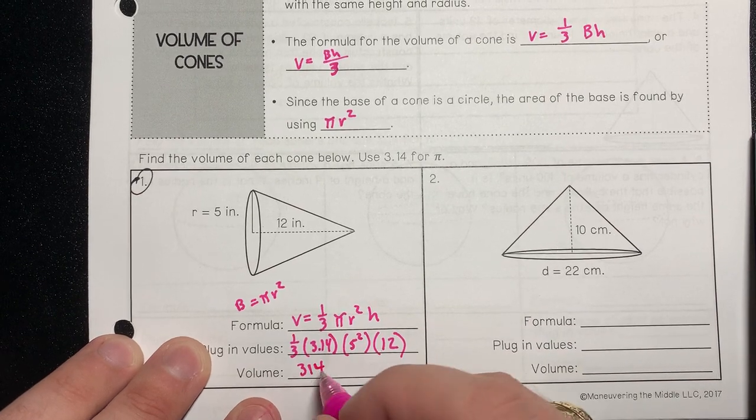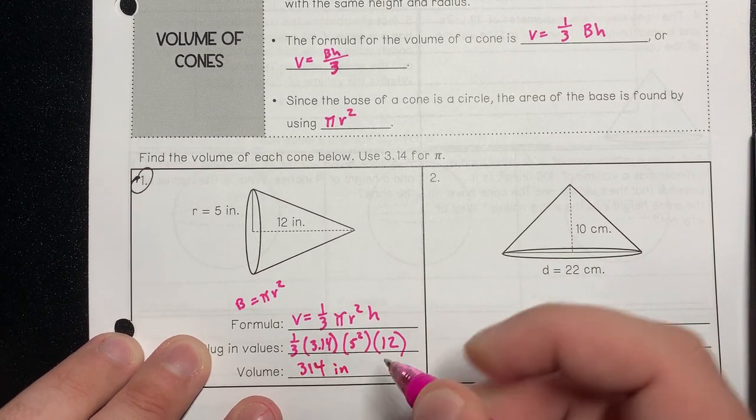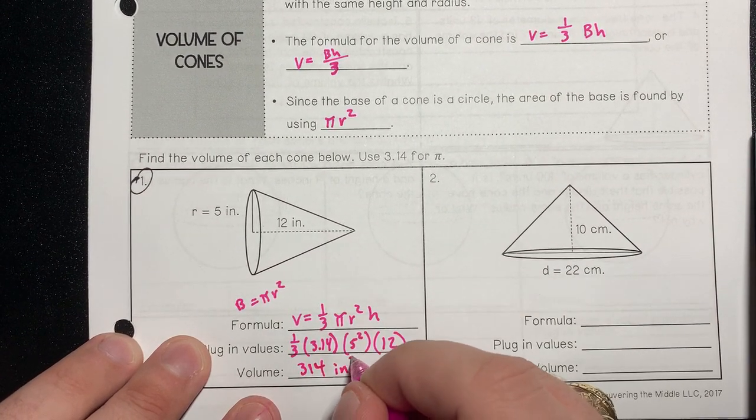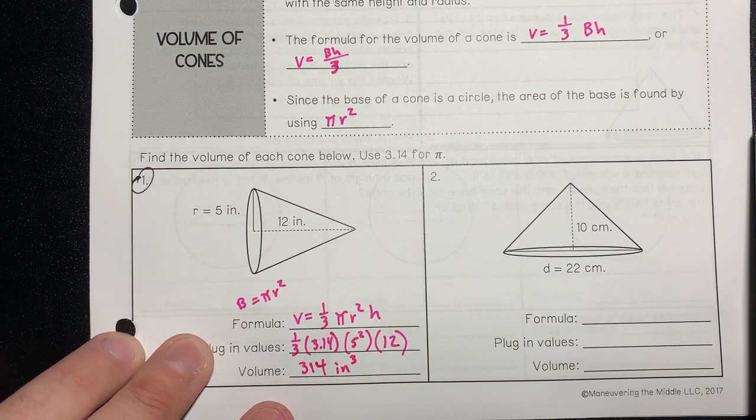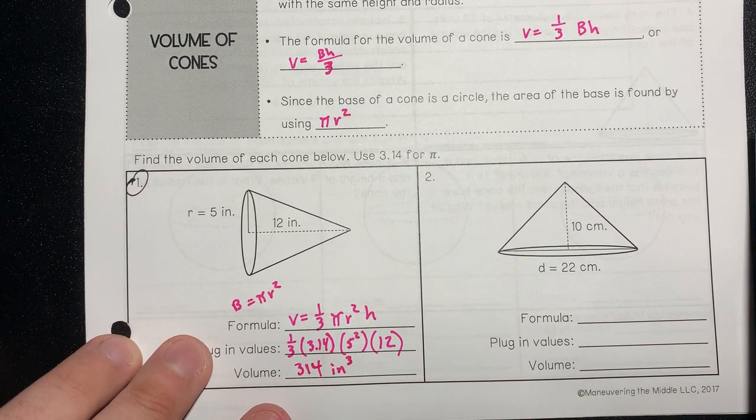And our unit is going to be inches again. And remember, we're working with volume, so it's going to be a cubed unit because we're working in that 3-dimensional space. So there's cones. And again, we'll go over more examples in class. Don't worry, this is just like an introduction for you guys.